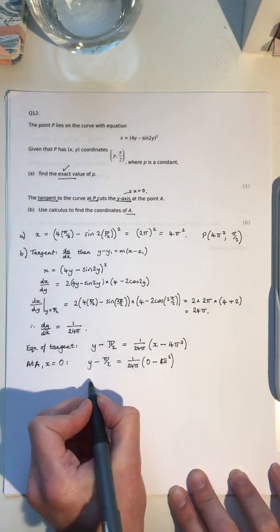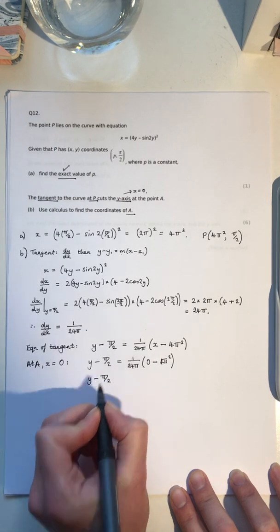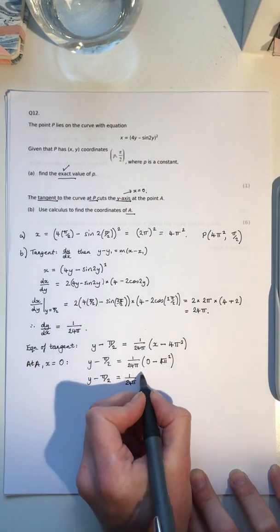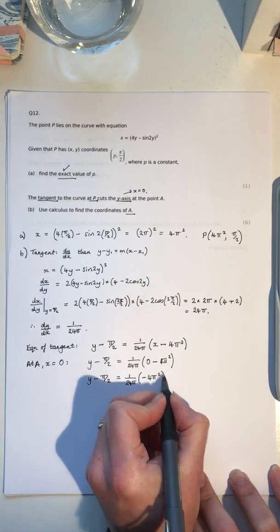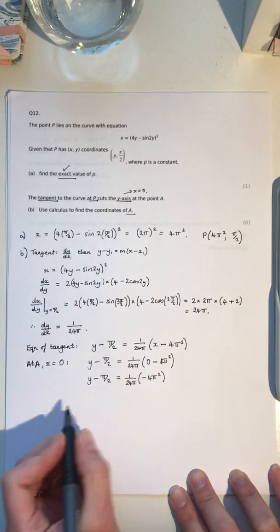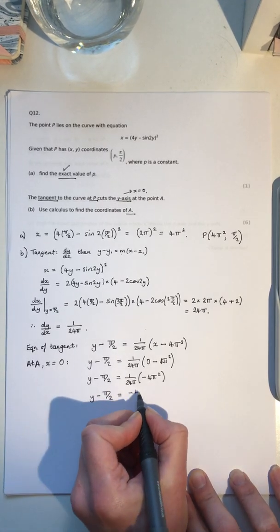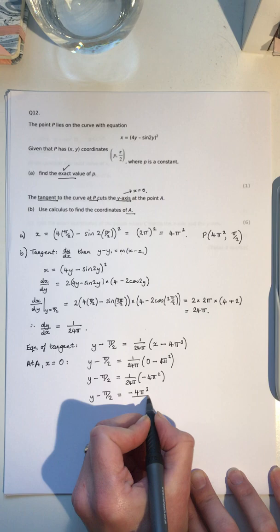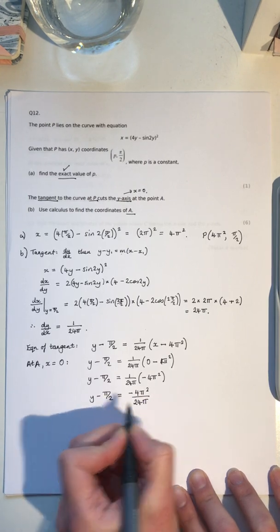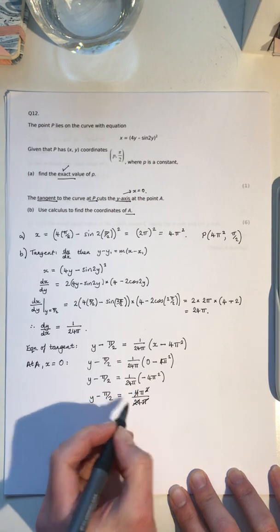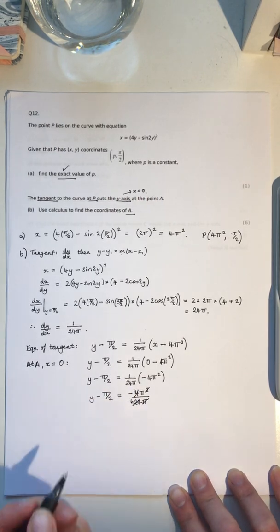So let's do a bit of tidying up here. Because this is multiplying the fraction, it can go in the denominator. We've got pi squared over pi. 4 over 24 is the same as 1 over 6.